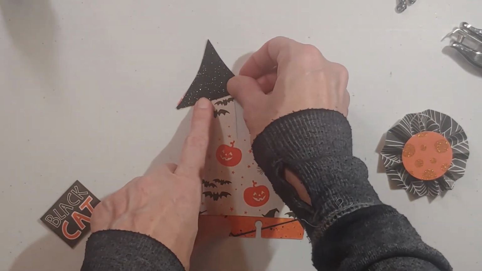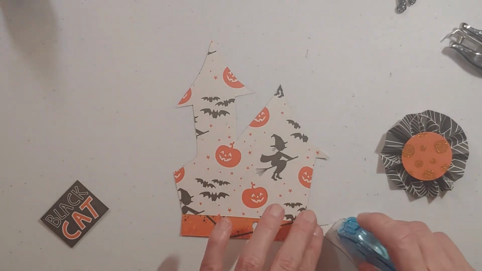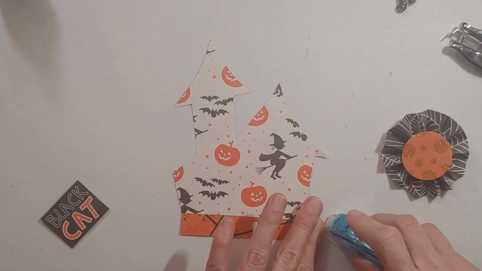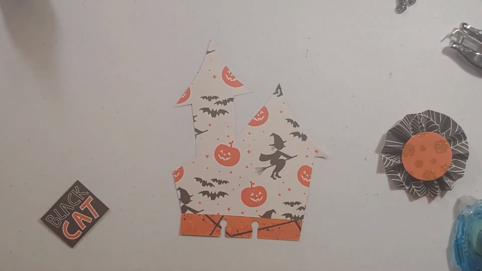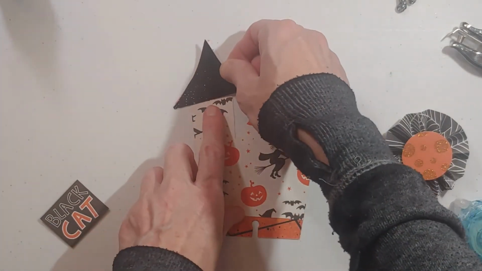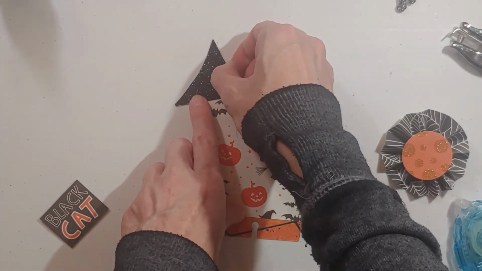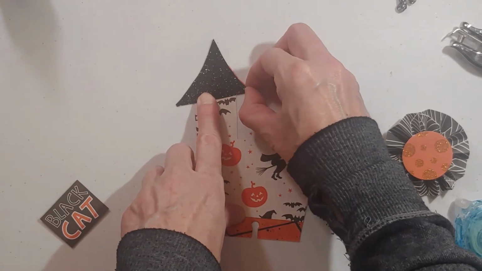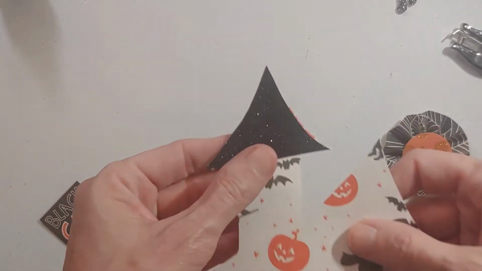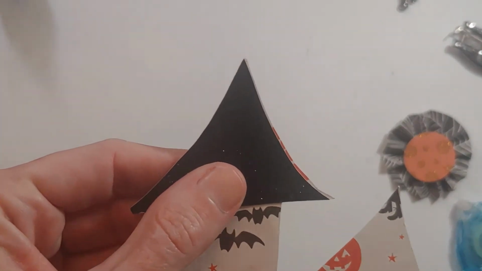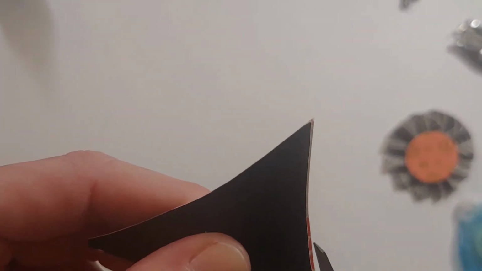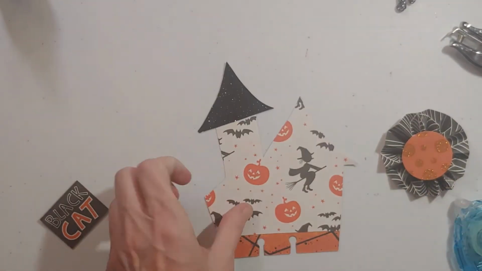And I went ahead and cut a roof line. A glitter. I wanted a glitter roof line. So I cut it out on a scrap piece of paper, and I'm just going to add it to the top like this. And see, it's over on the edge a little bit. That's okay. You just take your scissors and trim that off, and then it fits. Okay.